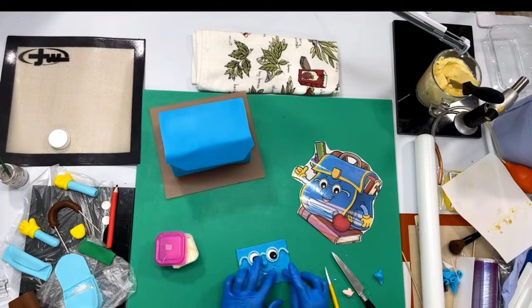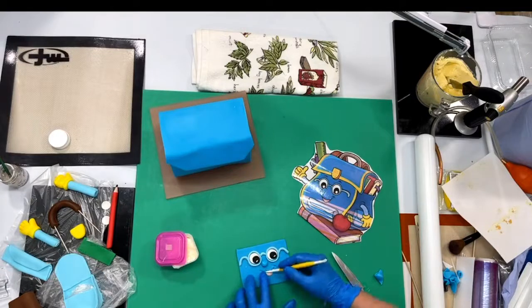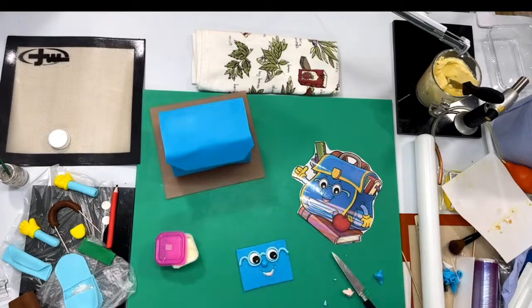If you want it even brighter in color, you can always add some more dust to it, or you can make it white if you don't have any pink, and then just brush with pink. Okay, but that's the kind of effect we are trying to get.